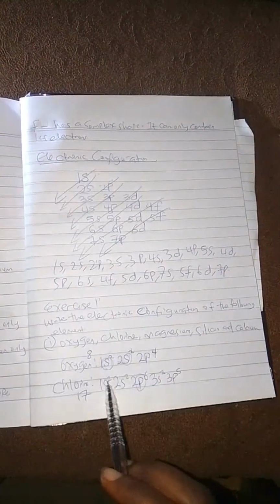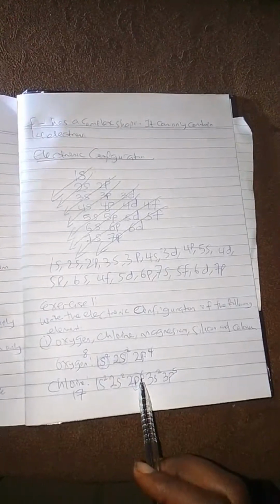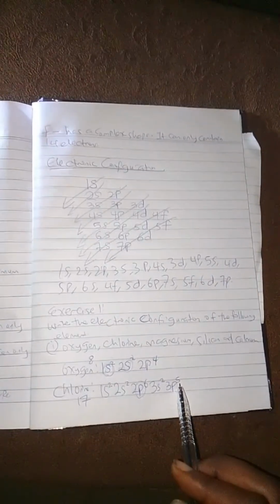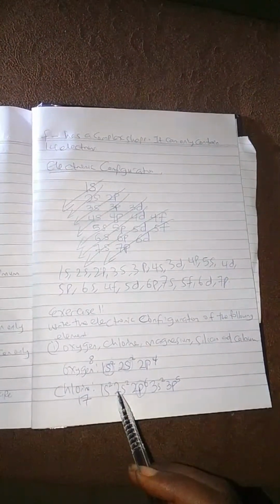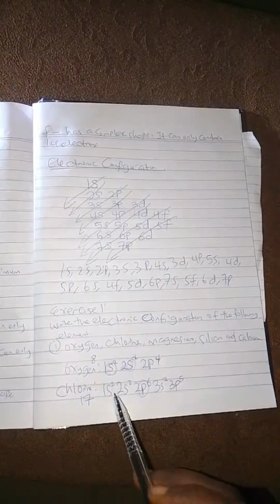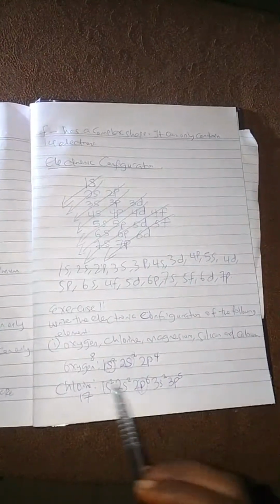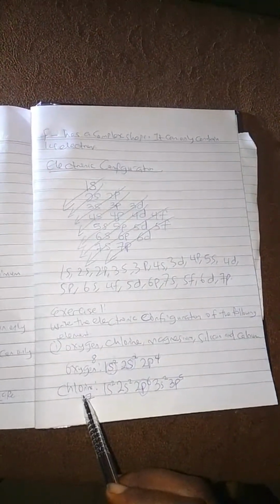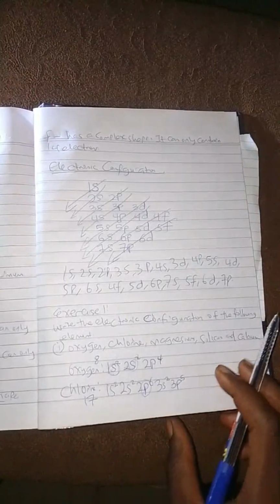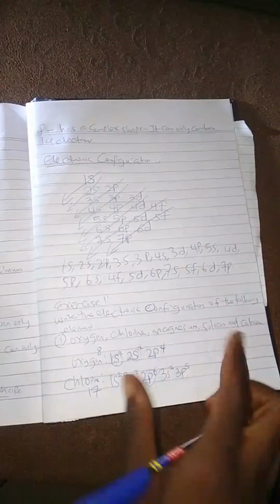So you can see 2 plus 2, 4. 4 plus 6, that's 10. 10 plus 2, 12. 12 plus 5, that's 17. So that is the correct electronic configuration for chlorine. So let's write for magnesium.